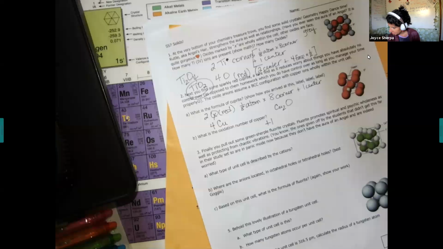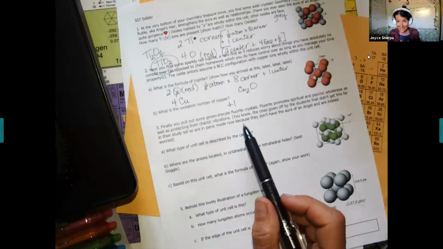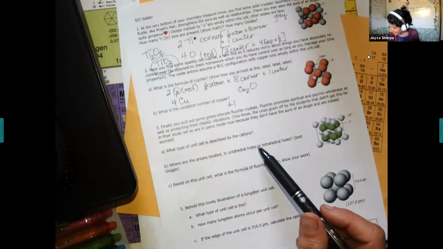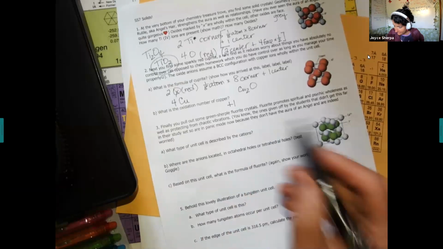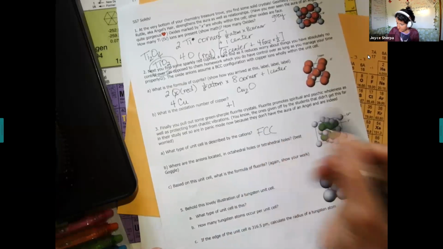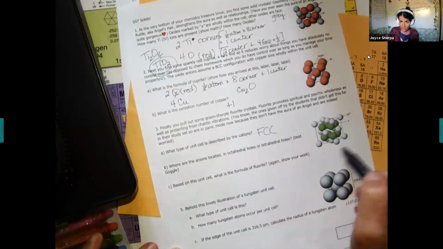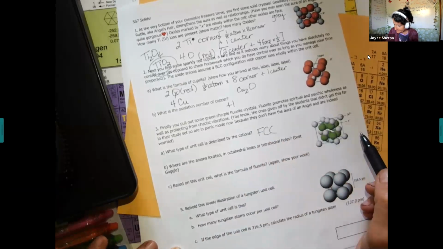All right. Oh, I forgot this is the one with all the different crystals. So fluorite, I should have worn my fluorite tonight. So the cations, the white, are FCC. So we have them at the corners and then one on every face.